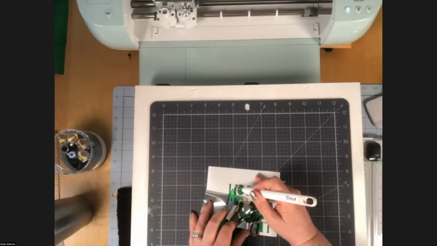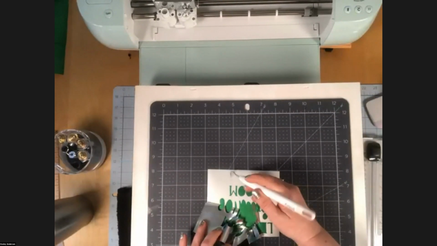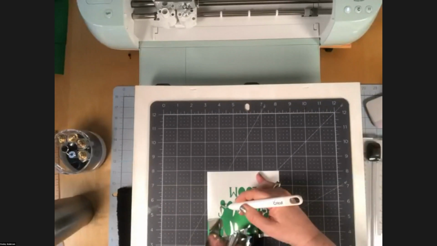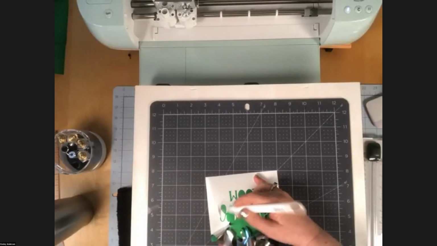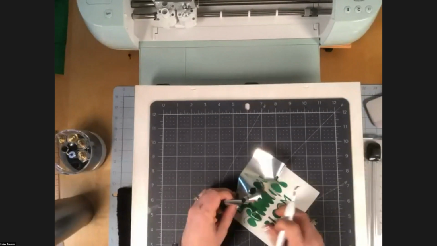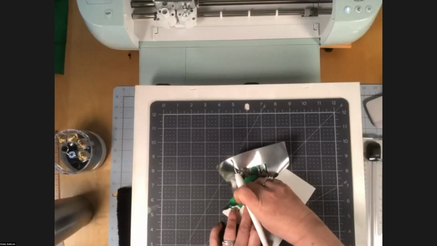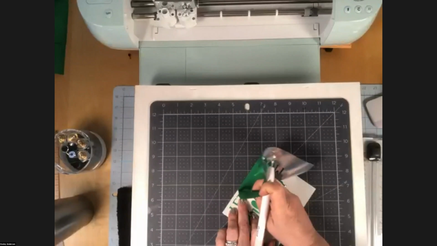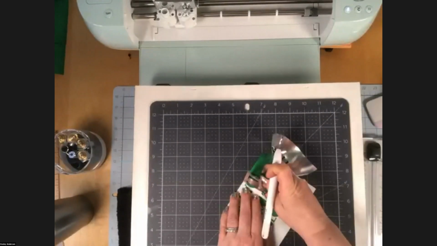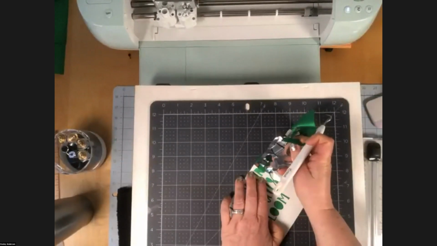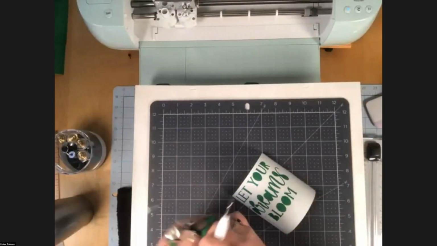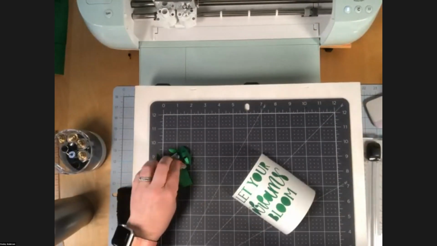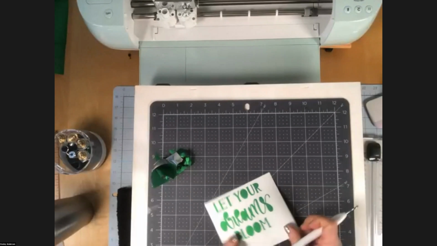You can just use your weeding tool to hold parts down if you need to, if it's sticking on you. And keep rotating around. I usually have a lint roller that I keep next to me so that I can put my vinyl pieces on it, so it doesn't go rolling around my table or get stuck somewhere.